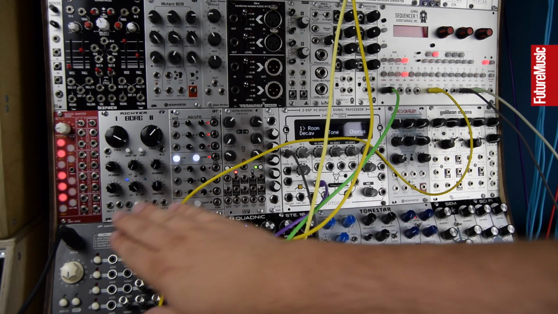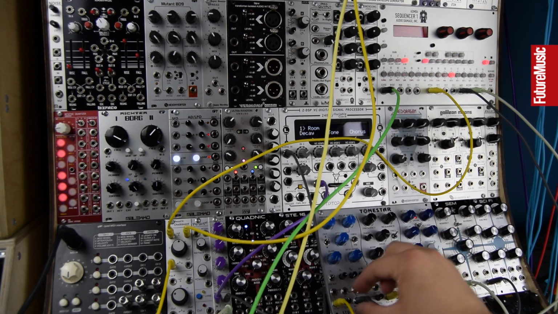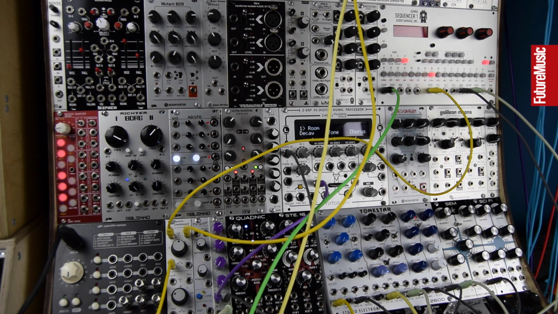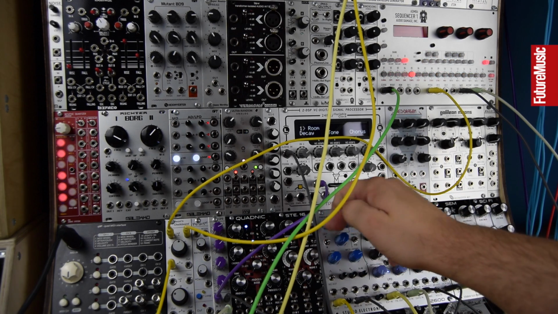I'm splitting my pitch on the Beast chalkboard from ALM Busy Circuits, and I can fine tune this oscillator to get that in tune with Braids. I'm going to add the sub. Knock it down an octave.